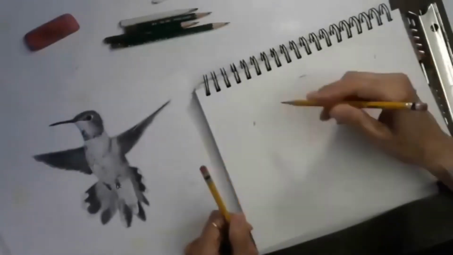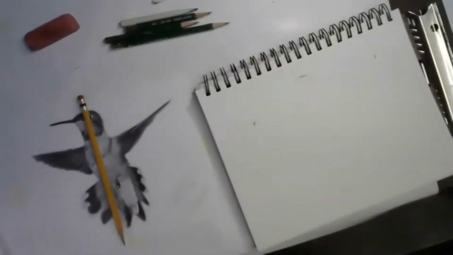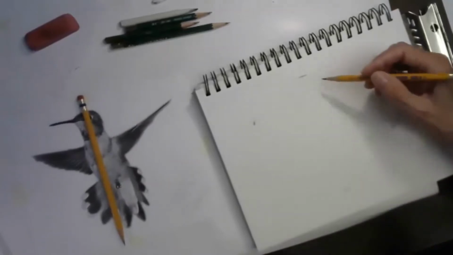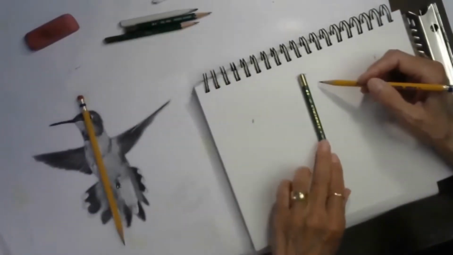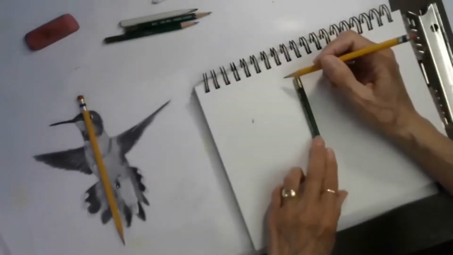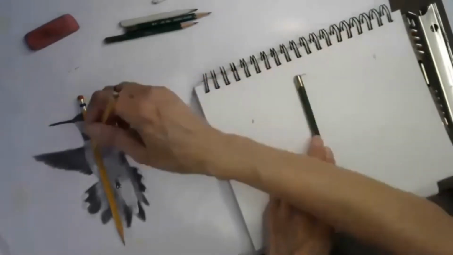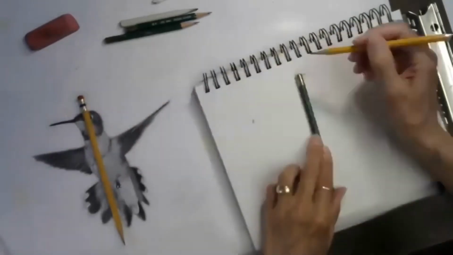But we know that the body is not straight down. It goes at an angle. So if you lay a pencil down, you could lay a pencil here, and you could look at it according to the picture. And it's going to be over probably a little bit because you don't see much of the neck over here, and you see a lot more of the neck on this side.